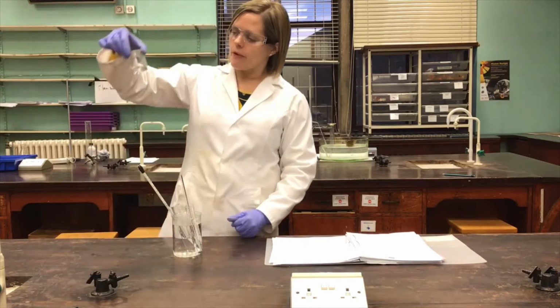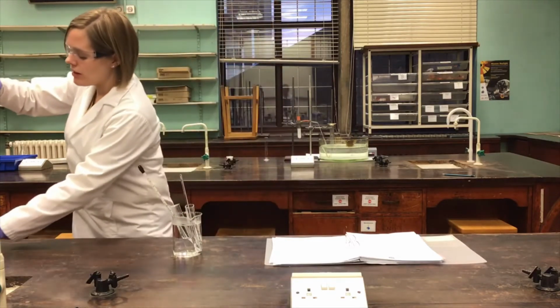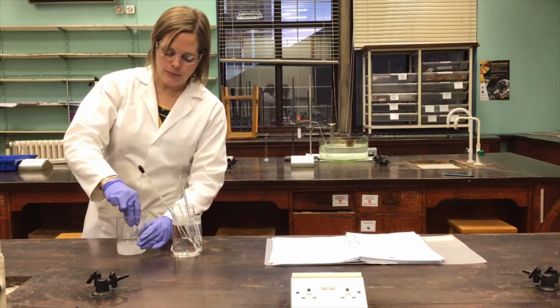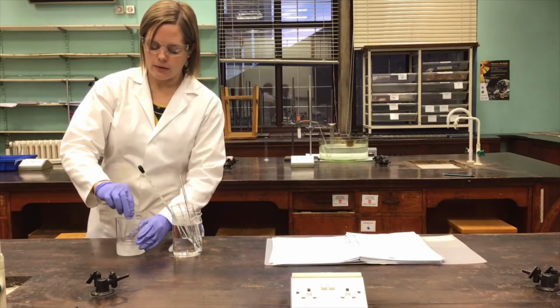To help with that process, to improve both the yield and the rate at which that happens, I can stand that small beaker into an ice bath and get it to cool even further, and we'll come back once it's had time to crystallize.